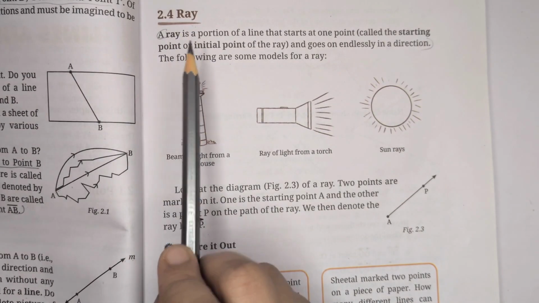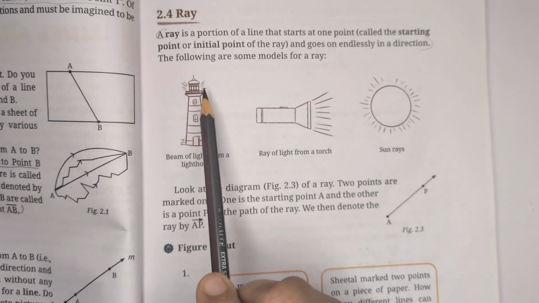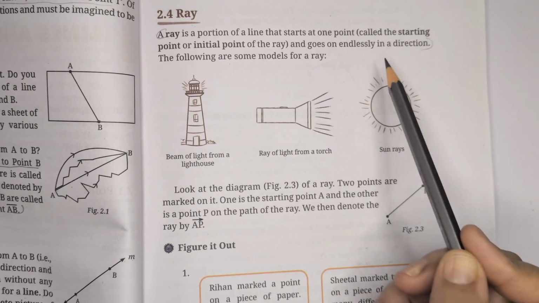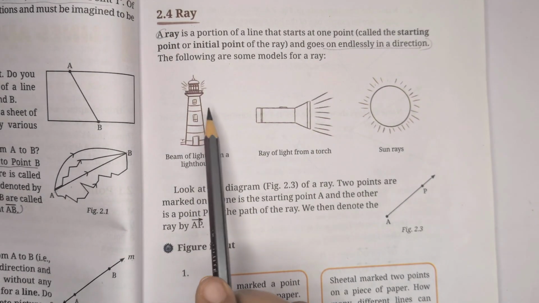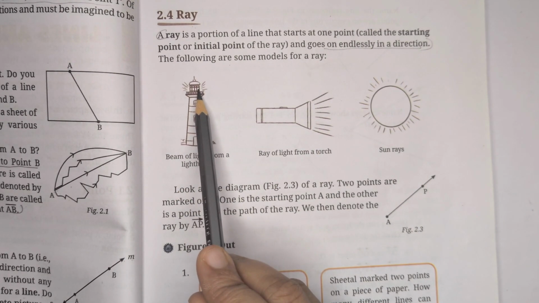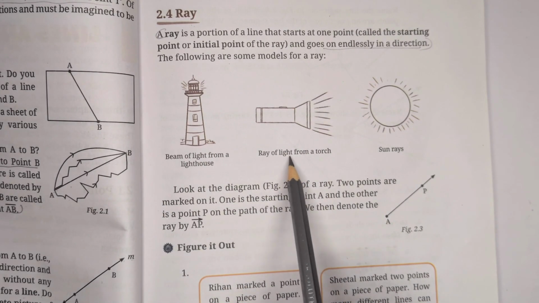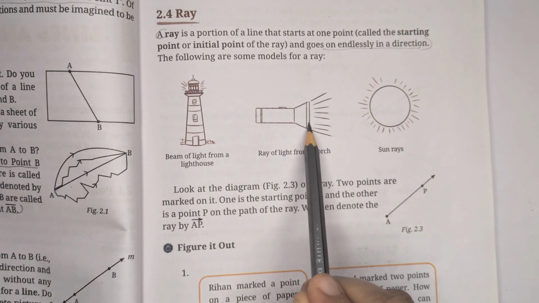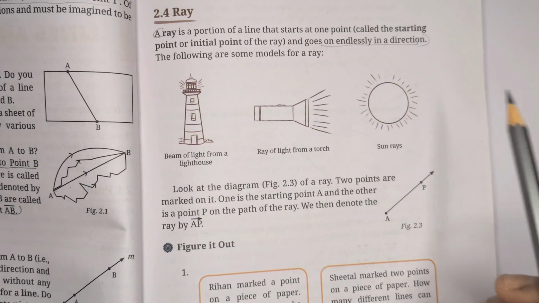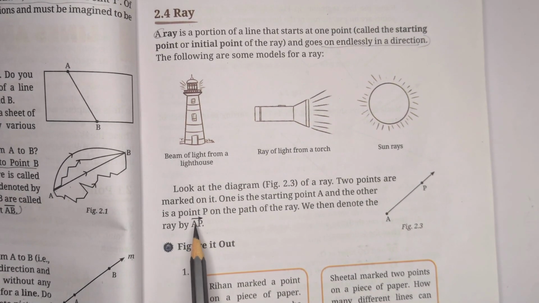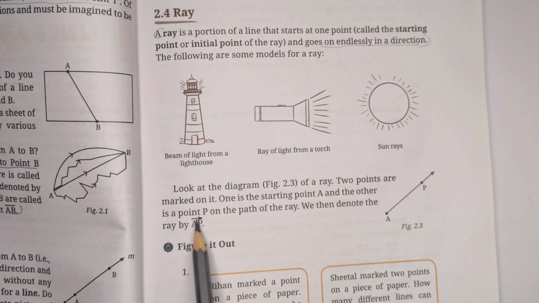Next term is ray. A ray is a portion of a line that has a starting point and goes endlessly in one direction. For example, a lighthouse, the beam of light from that level. The starting point is here, and from there it extends endlessly in the other direction. A ray of light from a torch: the starting point is here, and it goes endlessly to the other side. Sun rays are examples of that. We can represent it as starting point A and P going in that direction. So ray AP, we can represent like this.